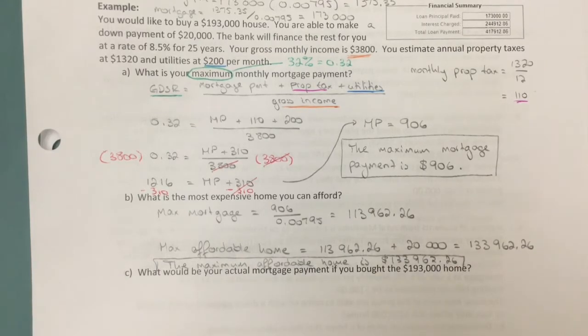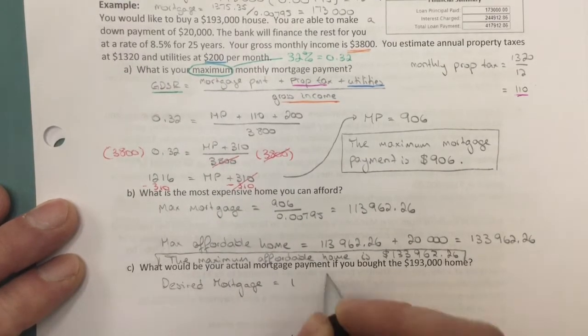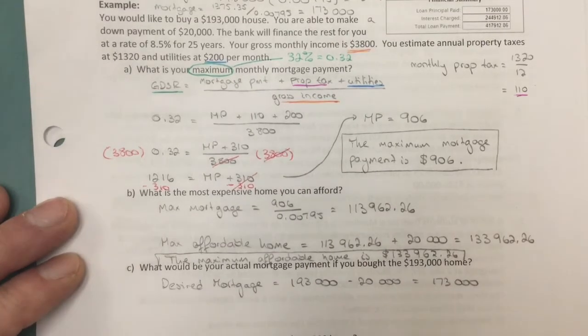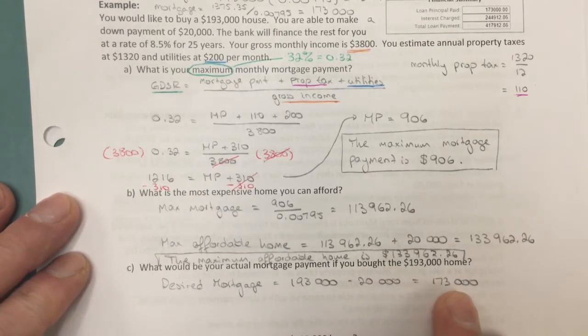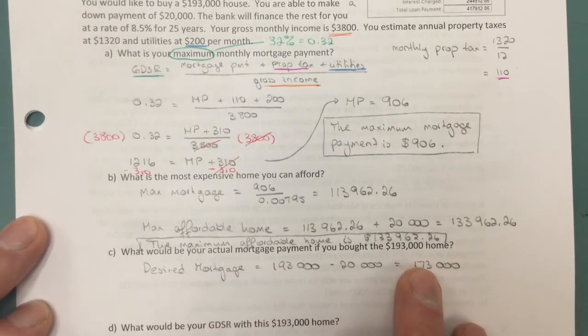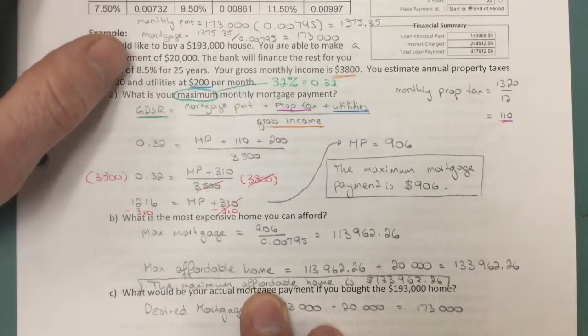My mortgage that I will need to take is only worth $173,000, because I'm already paying $20,000 of my house, and I will now need to afford a mortgage of $173,000.